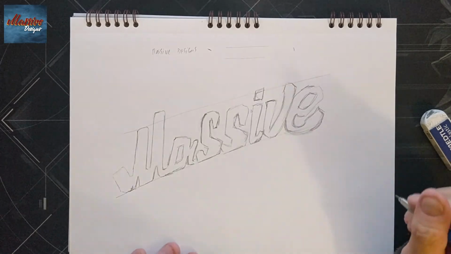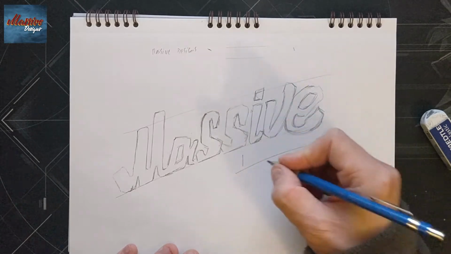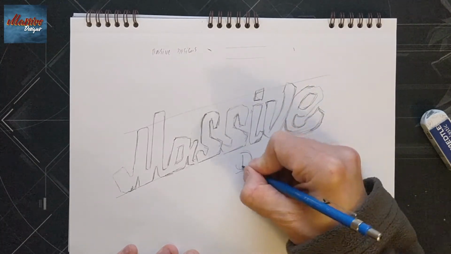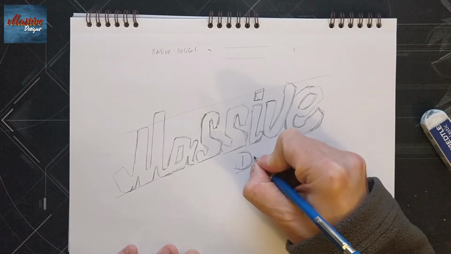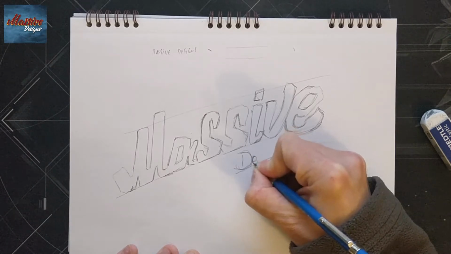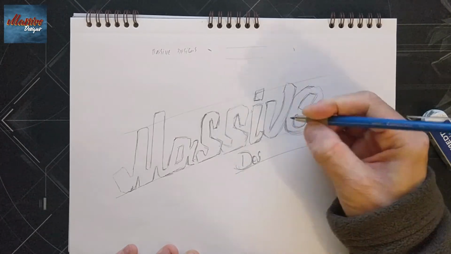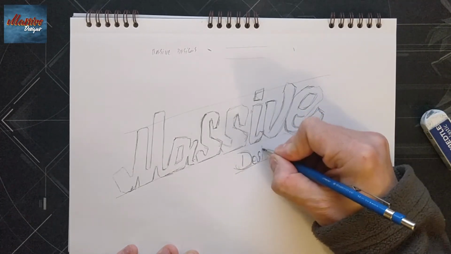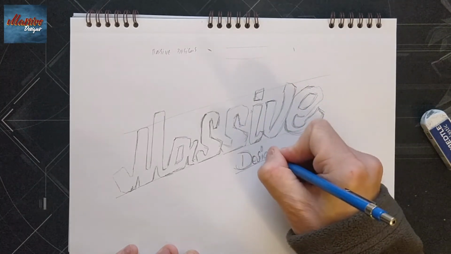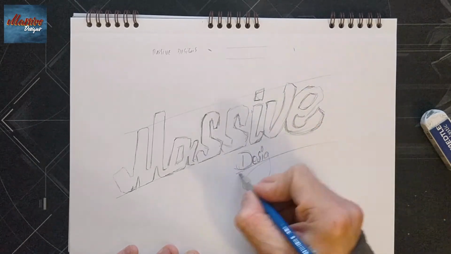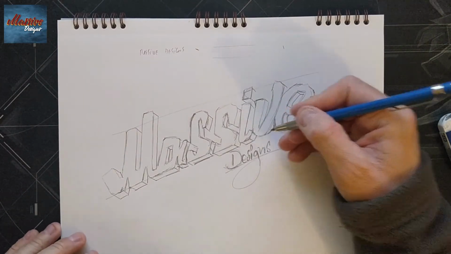So we'll leave it like this, and for the Designs I'm going to do a different type of lettering, so it has a bit more contrast. Okay, the Designs now. Now the G, I'm going to use the actual, sorry guys, it seems there was a bit of a failure with the camera.